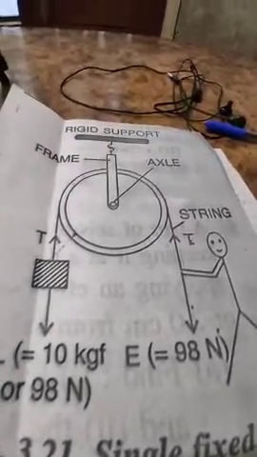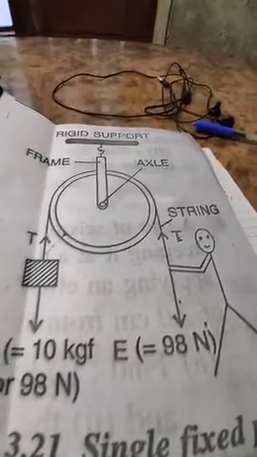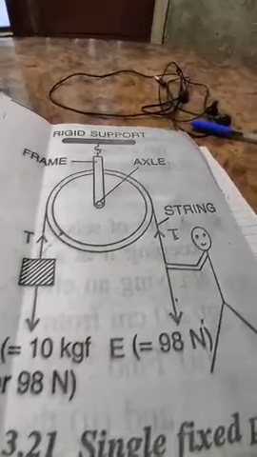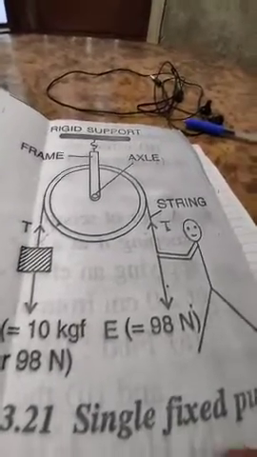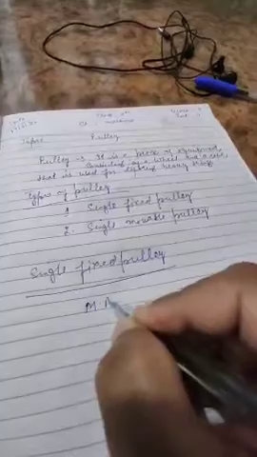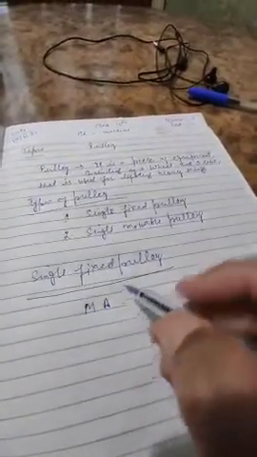What is a single fixed pulley? A pulley which has its axis of rotation fixed is called a fixed pulley. Now, the mechanical advantage of a single fixed pulley.